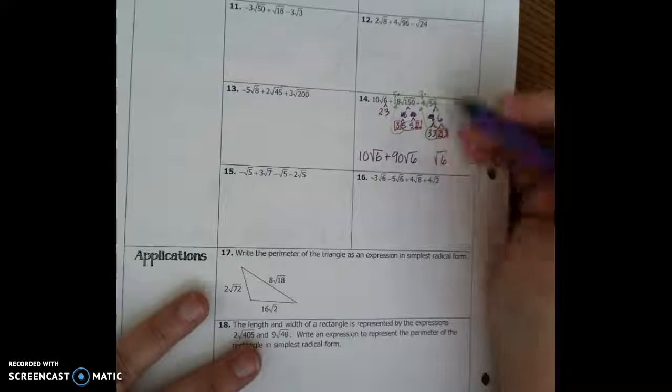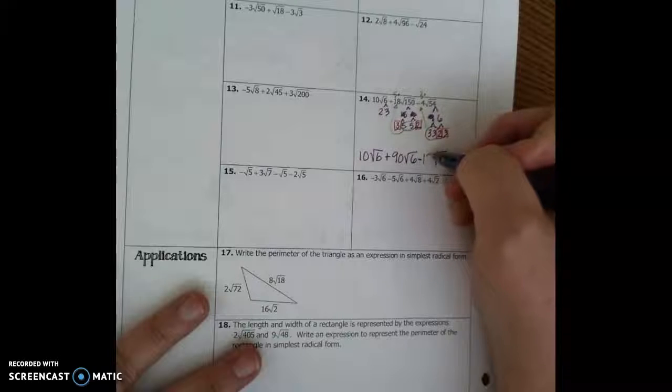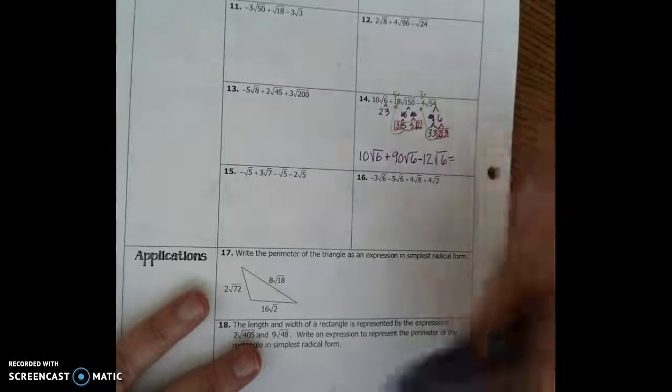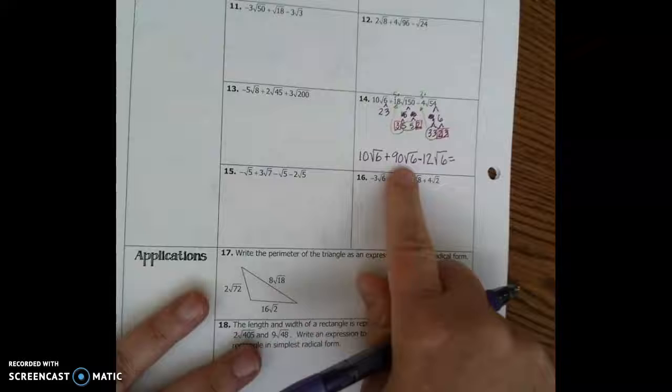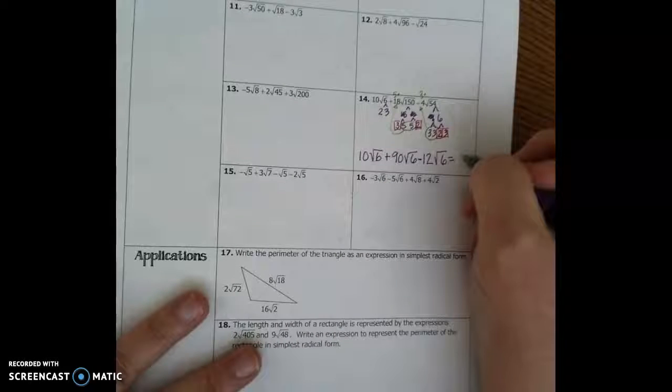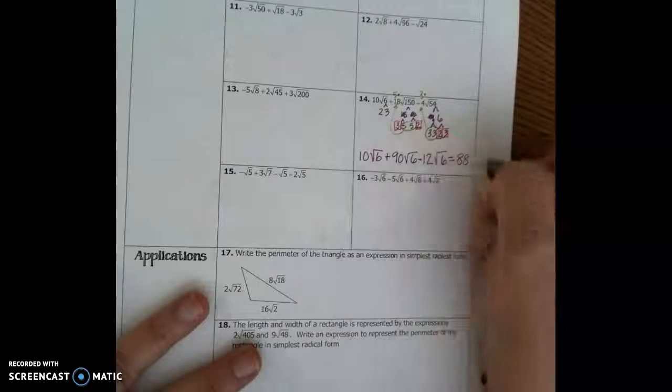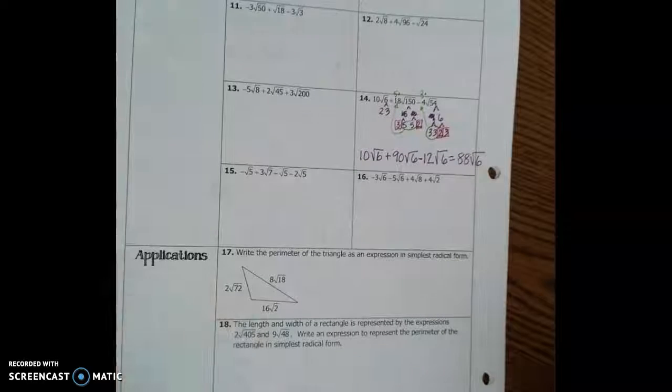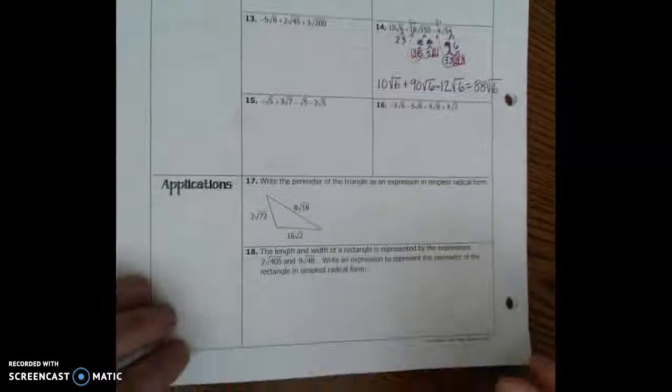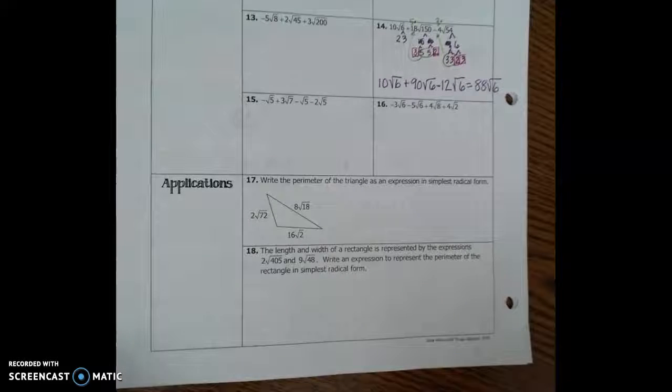On the outside, we have 3 times negative 4, which is negative 12. And we have 10 plus 90 is 100, minus 12 is 88, and the radical 6. So it's the same exact process, it's just longer. Let's take a look at 16.